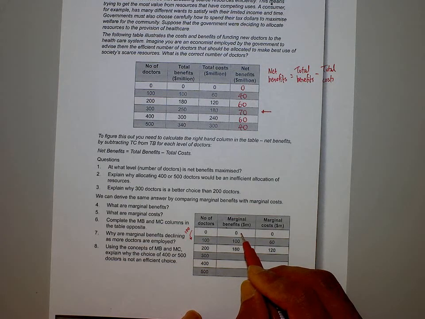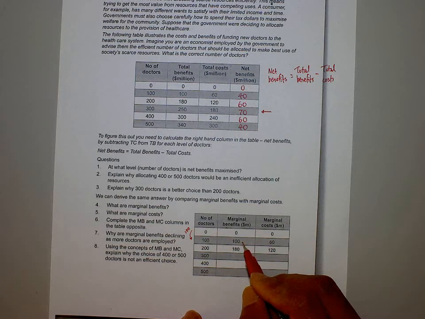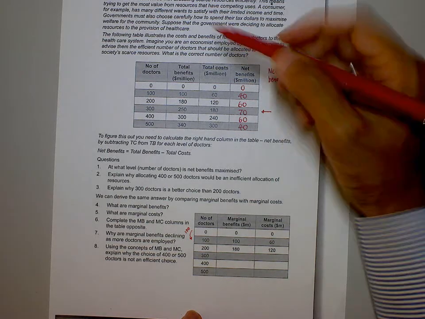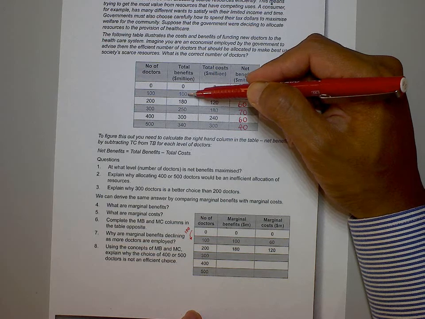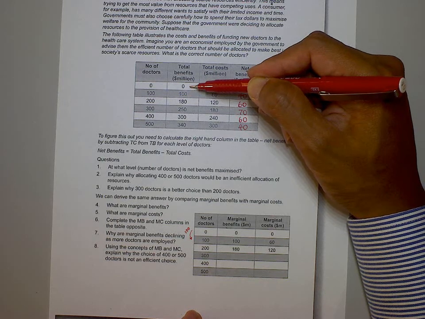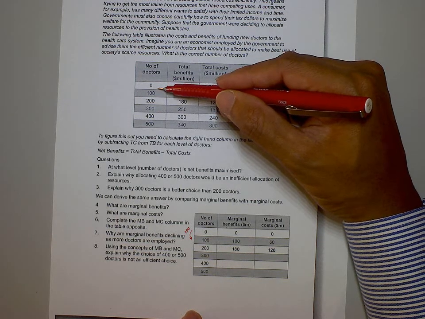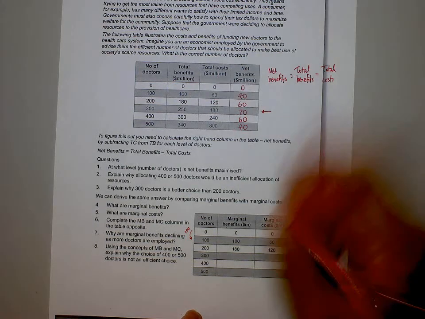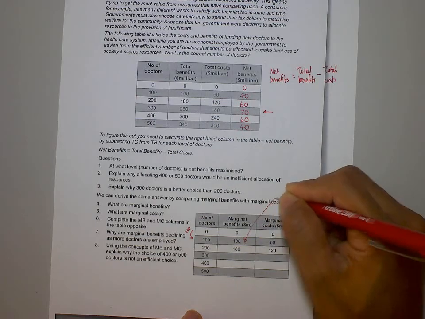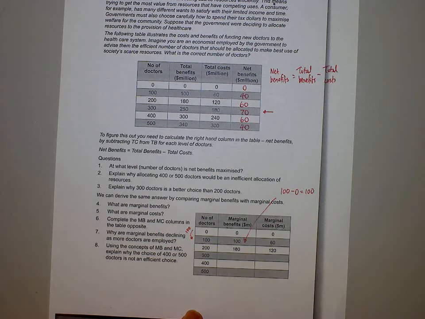So we start off with 0 benefits from 0 doctors. Then when we increase the number of doctors to 100, the marginal benefit is 100. Where do we get that from? We look at the table earlier over here. We have a look at the change in total benefits from 100 doctors, and we take away the amount of benefit from the number of doctors in the previous line. So you're going 100 minus 0, and that gives you 100. That's how you get that cell.